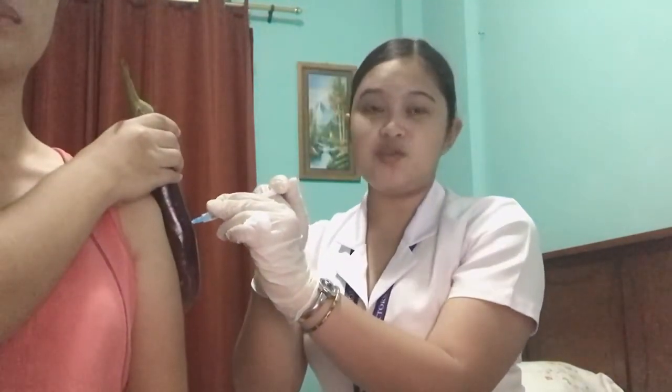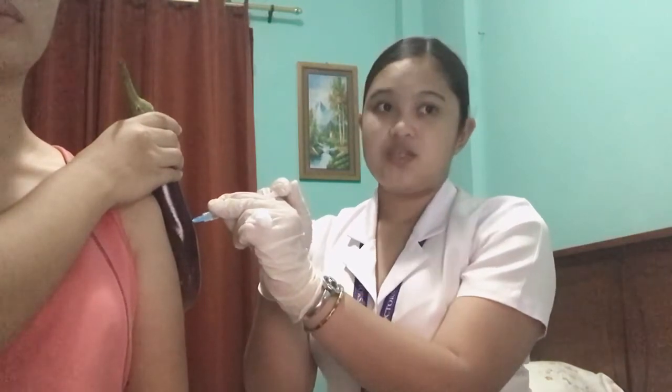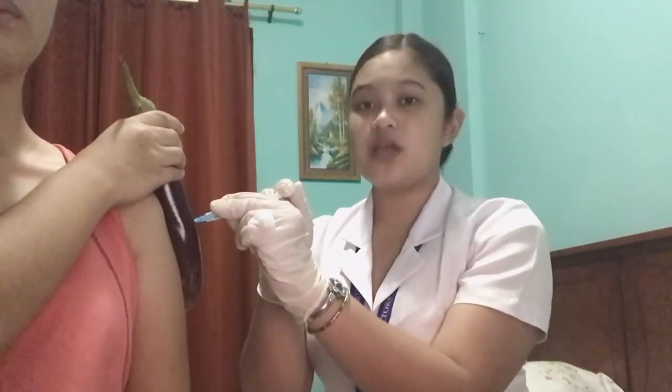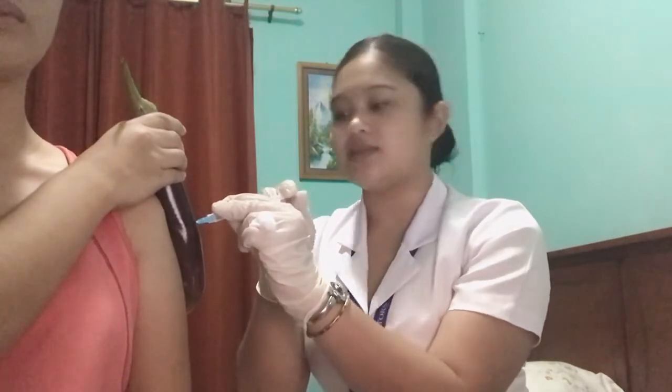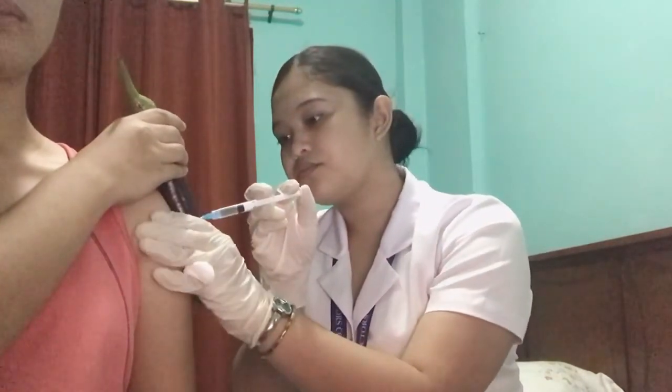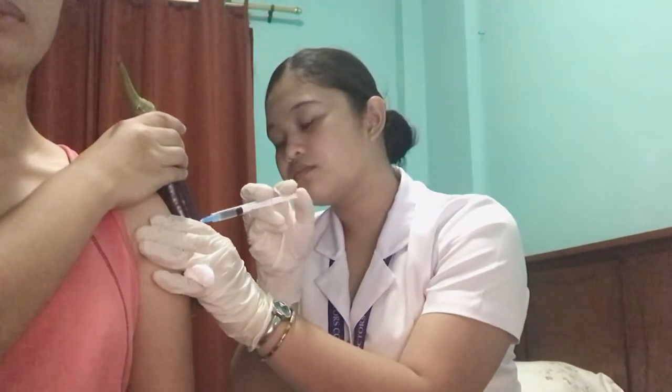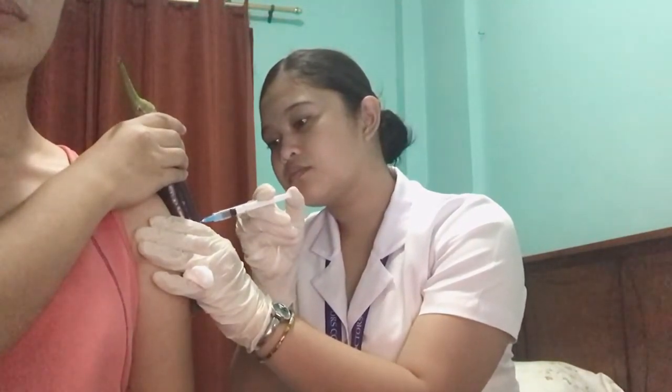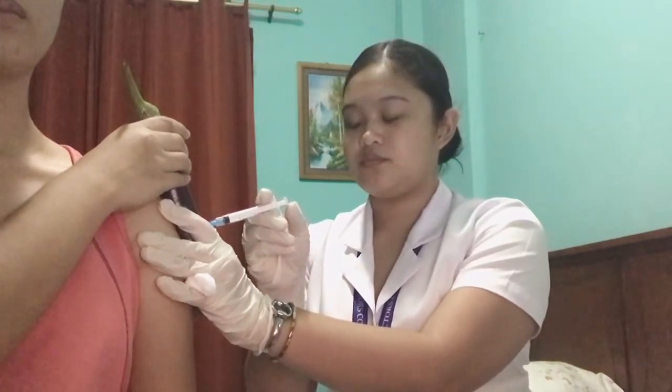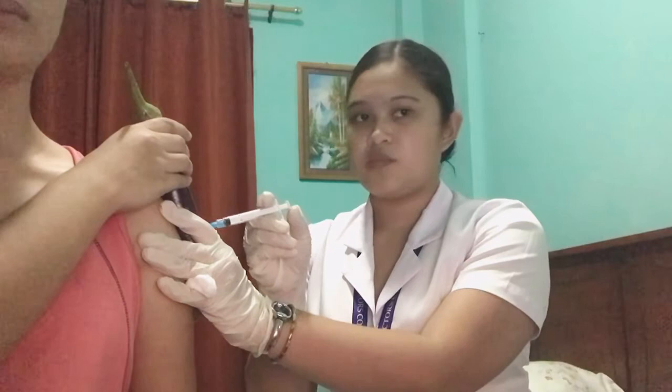If blood appears, use another side and discard the syringe. If no blood appears, then proceed. Then inject the medication at 1 ml per 20 seconds. Then wait for 20 seconds and slowly withdraw the needle. Then release the skin and place the cotton. Apply it gently, but do not massage the area. Then document the procedure.